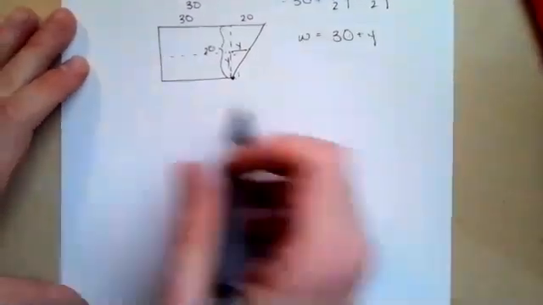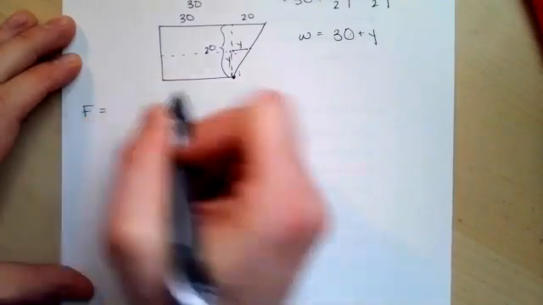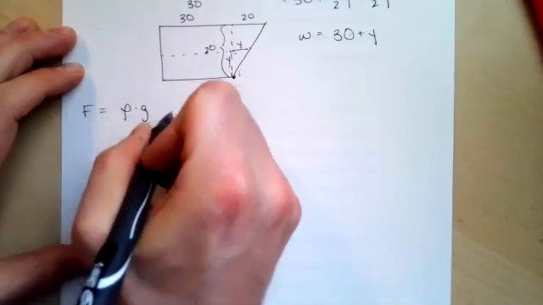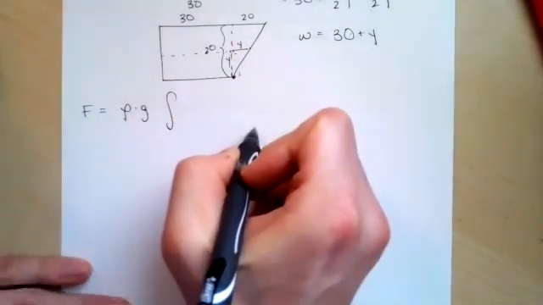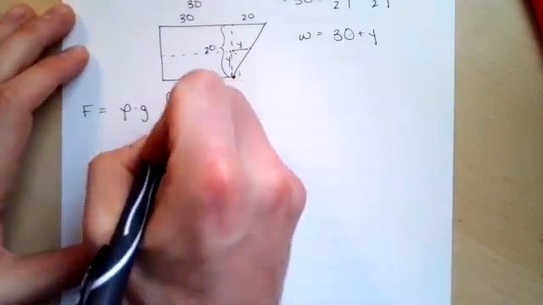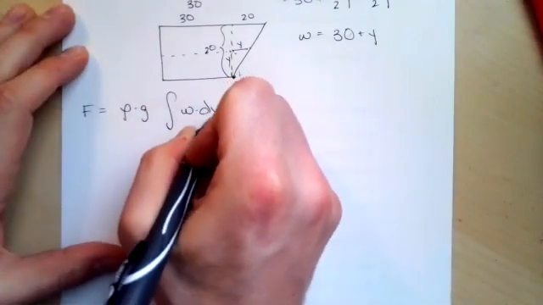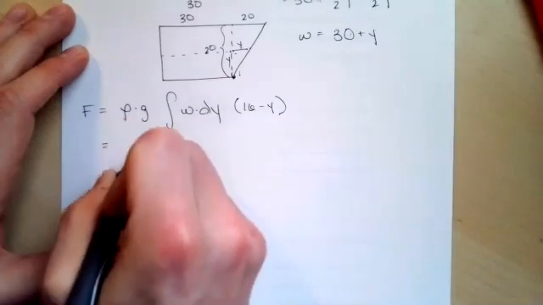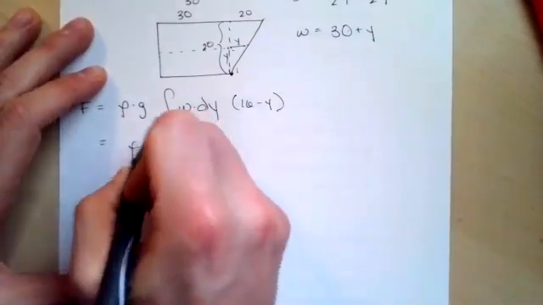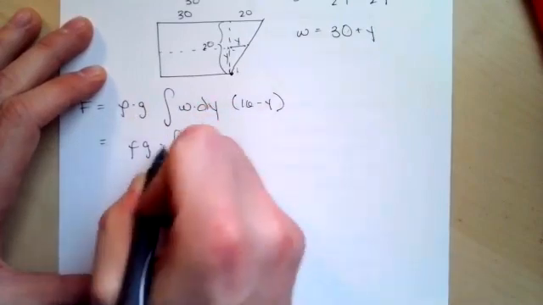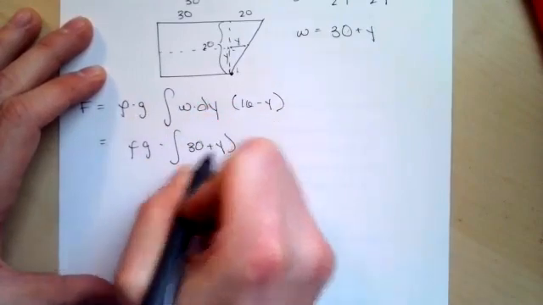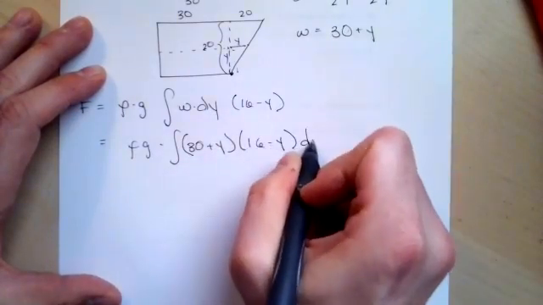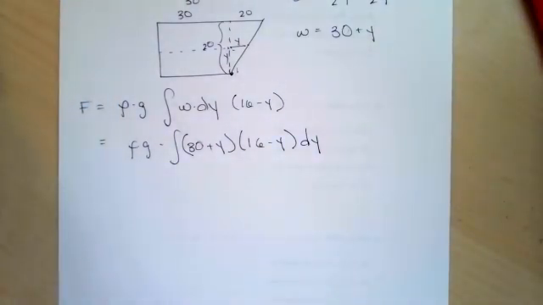Okay, so let's finish up the integral here. Our force now is going to be density times gravity times the integral of dA, which is our W times dy. Of course, we needed our depth here. So we will have density times gravity, and the width of each one is 30 plus Y. Then we've got the depth, 16 minus y, dy. Can you show the scratch work above you?